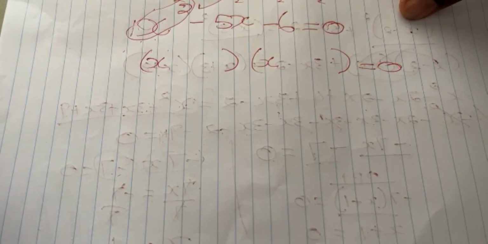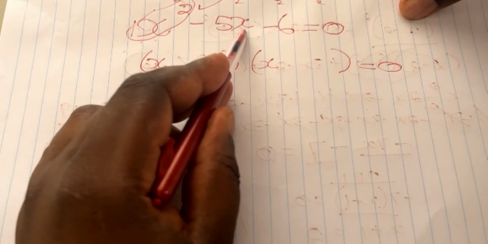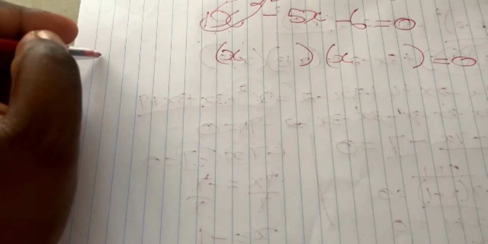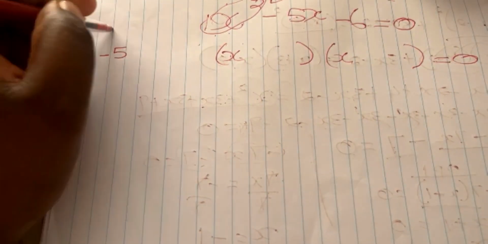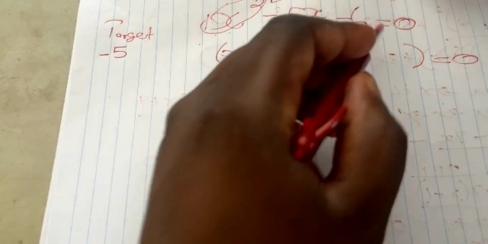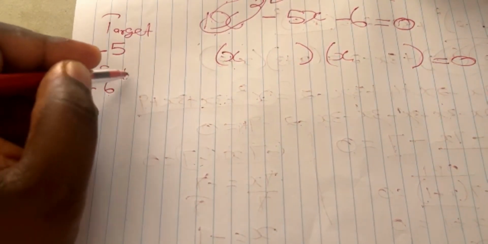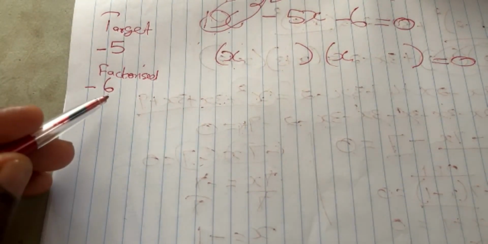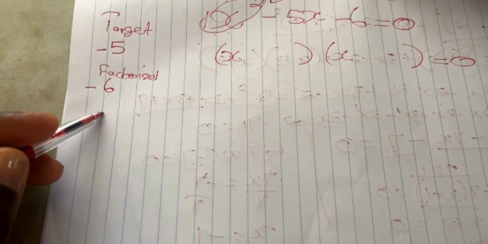On term number 2, we don't take it with the variable x. No, we only take it with the sign, which is negative 5. And then I used to call it a target. It's a target. And then on the last term, which is negative 6, I will take negative 6. We call it the number to be factorized. Now, the first thing, the learners must give the prime factors or all the factors of negative 6.